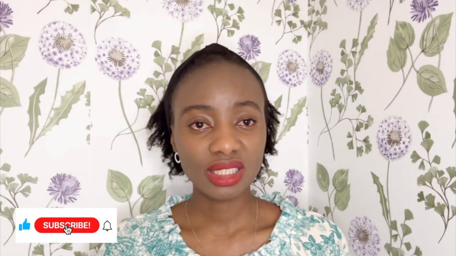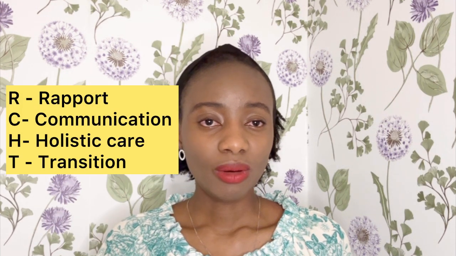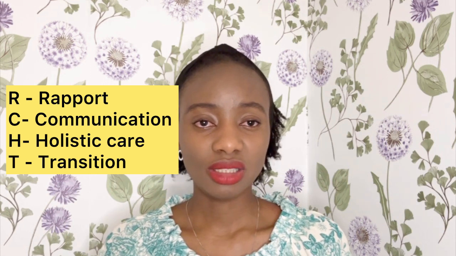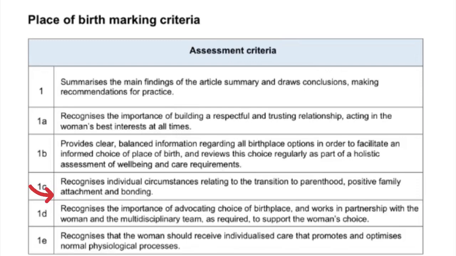And then the next thing is T. The T for me could be different things, but it's going to be peculiar to the situation. But I've used the T because it's very related to the place of birth. Just like the marking criteria says, it says that transition to parenthood, positive family attachment and bonding. What you're doing here is you're providing other support for her and not just what she's come for. I think that is very closely linked to providing the holistic care that we mentioned earlier. But in this case, you're focusing on involving every other person around her, how to help her transition to parenthood.